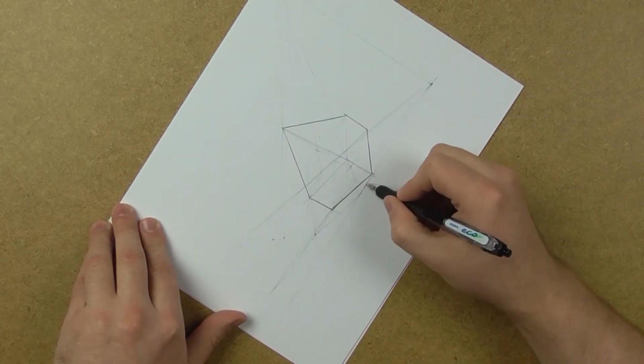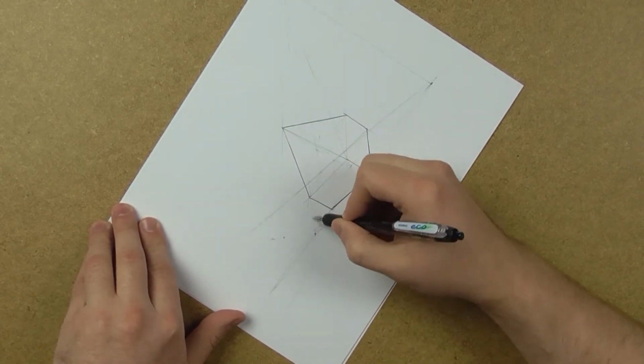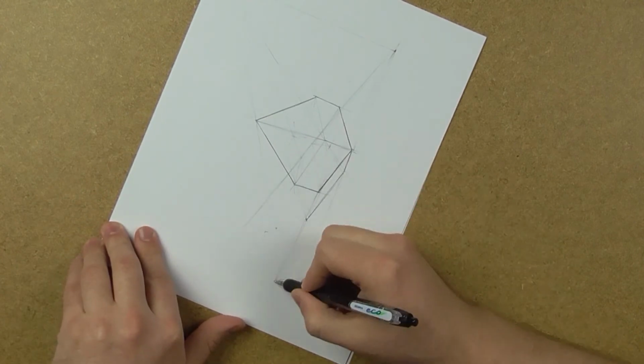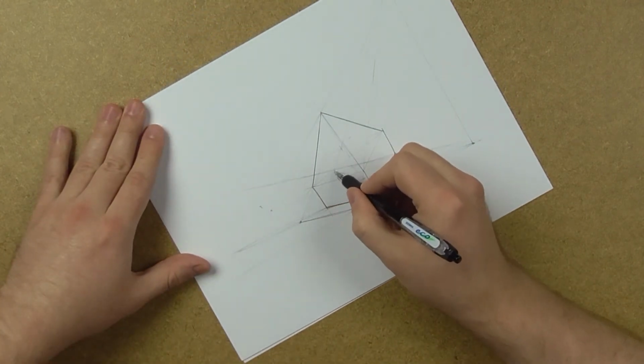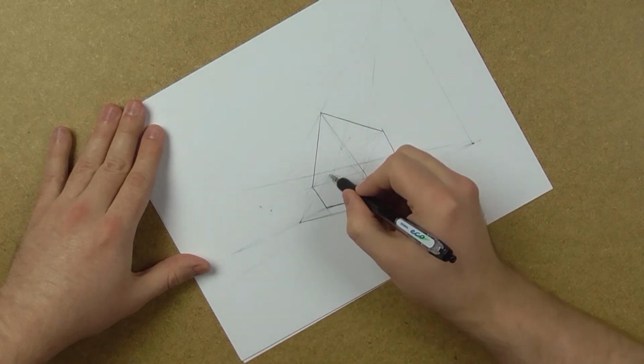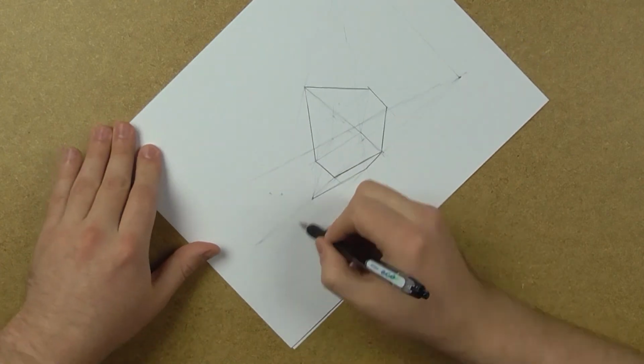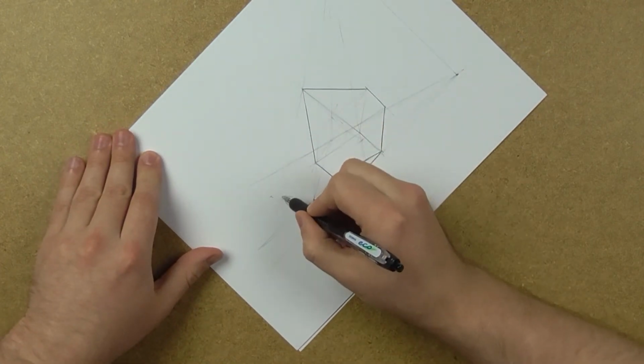Really sloppy box shadow. Except right at the top here, instead of connecting those two points, what I'm going to do is run them through my pyramid.